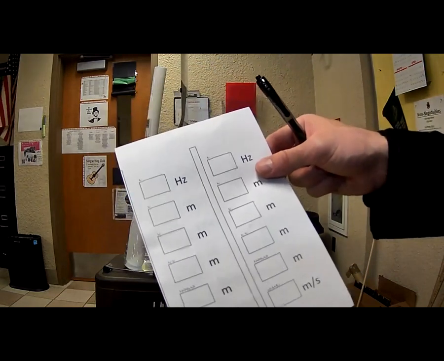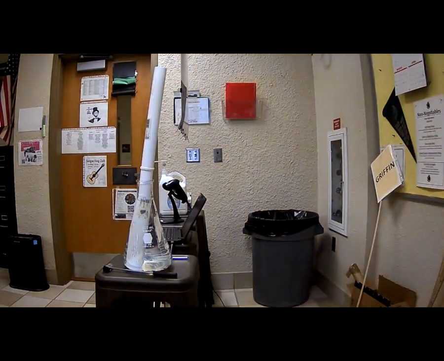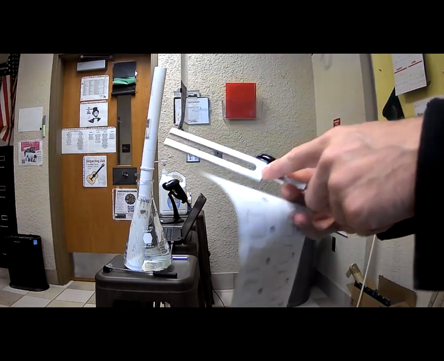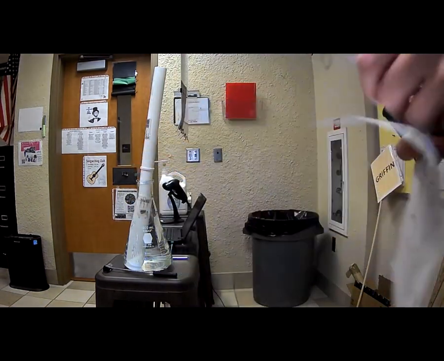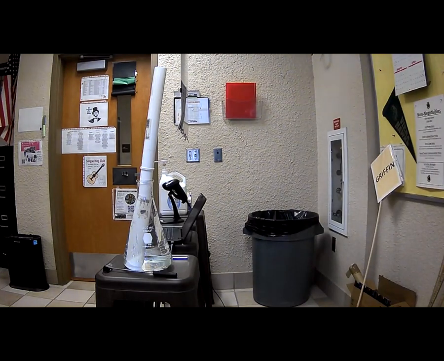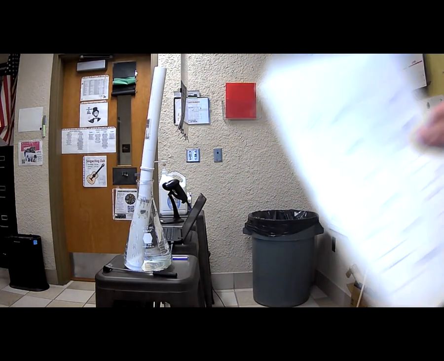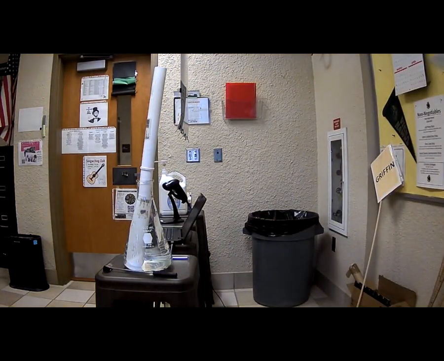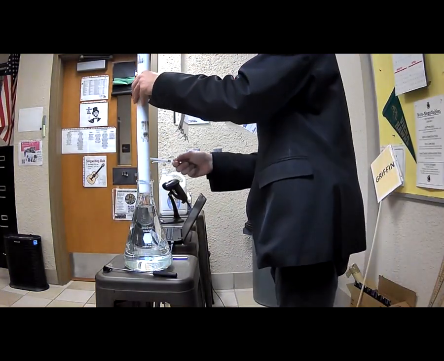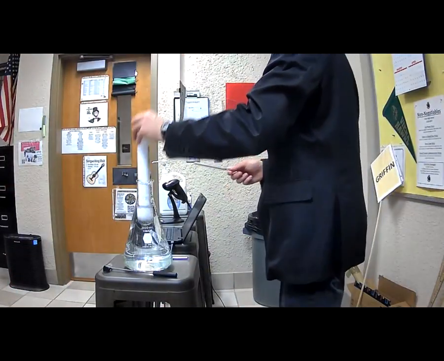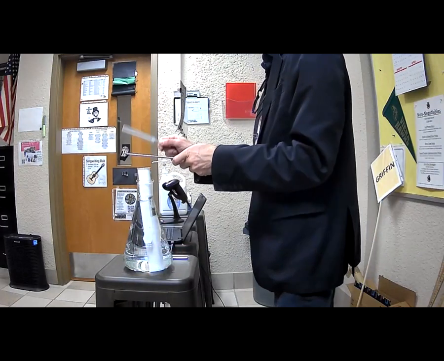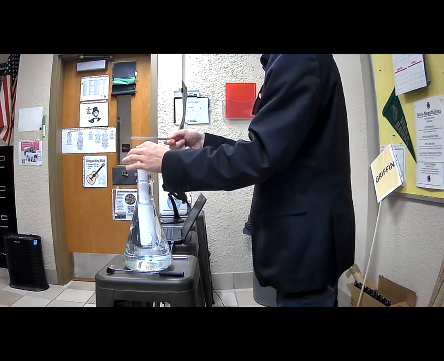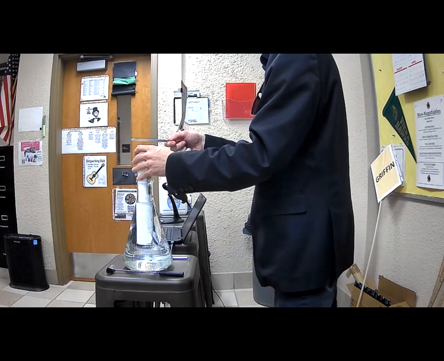So if you flip the page over, next one I'm going to pull out of the box is the one that says B, and it says 480 hertz. So let's do that. Let's do 480 hertz. But we'll do the same procedure we just did. Right there.